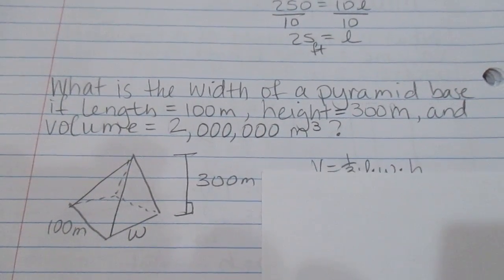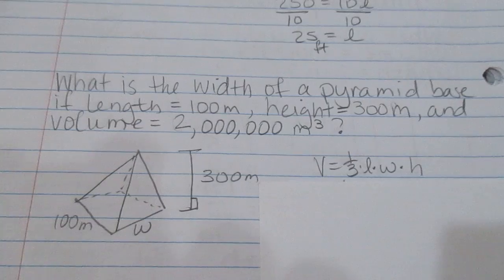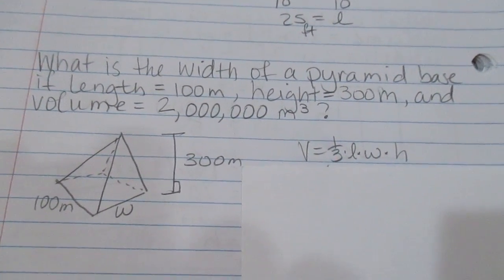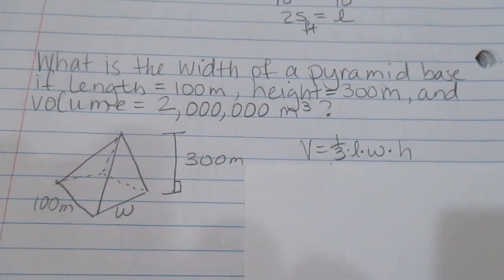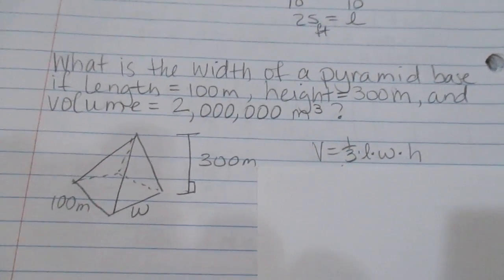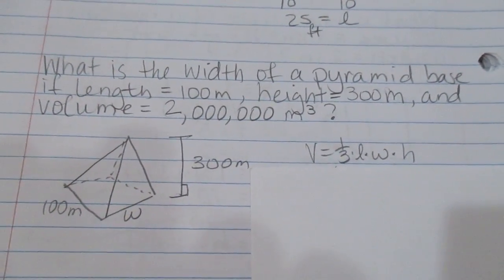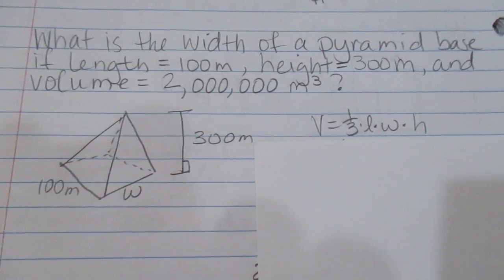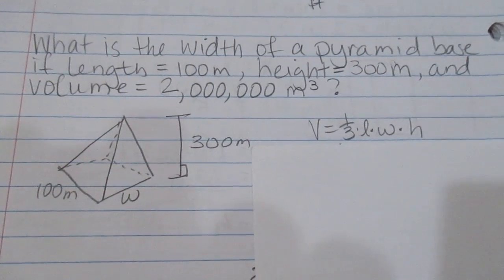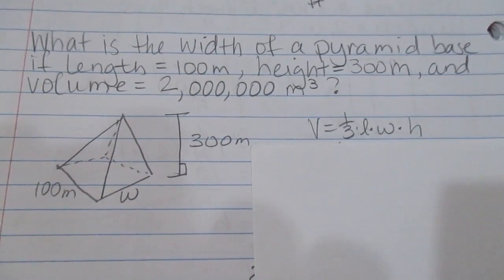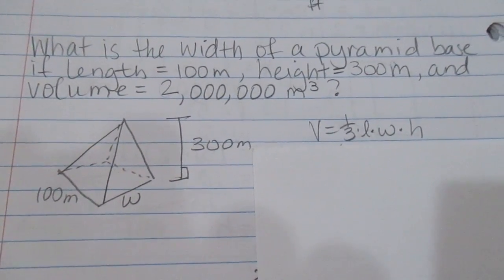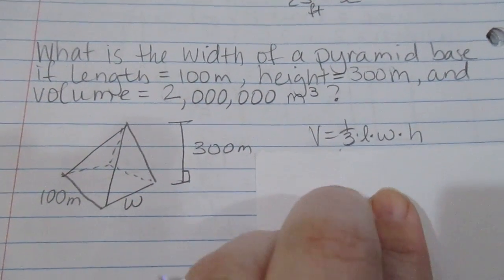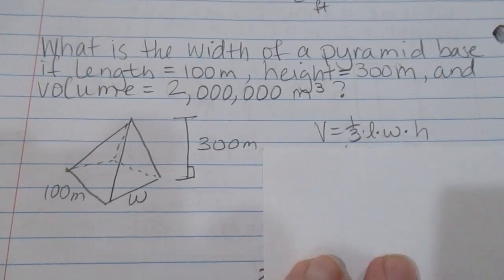And because I have a rectangular or perhaps square base here, I don't know yet, but because I know it's not triangular, because it didn't tell me it was triangular, and triangles don't have a width and a length, they have height. So I know it's rectangular or maybe square. I'm going to use the volume formula that has the volume of a pyramid as 1/3 of a rectangular prism. So 1/3 of the length times the width times the height.